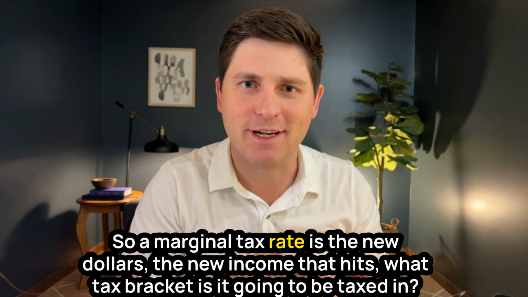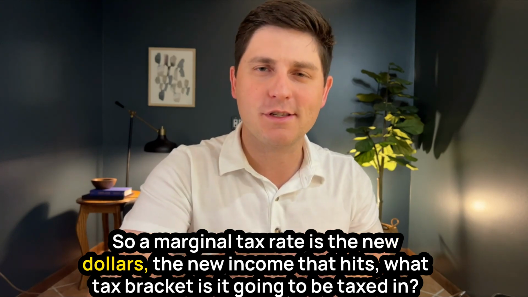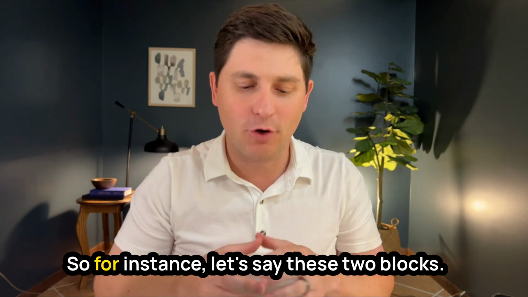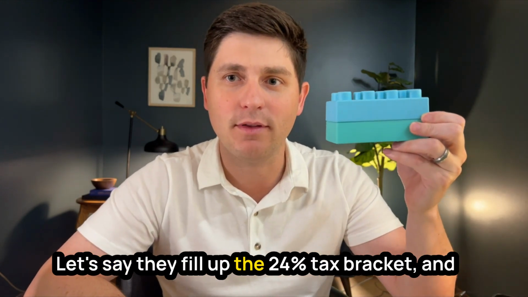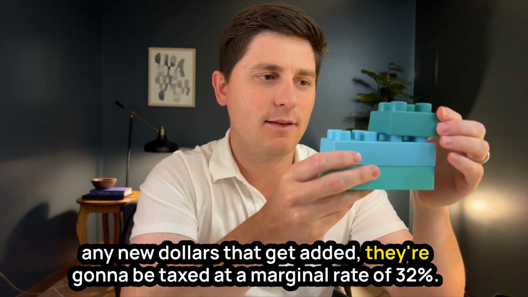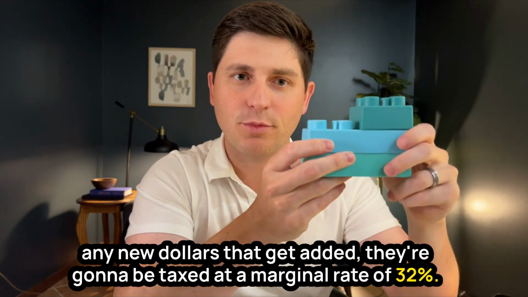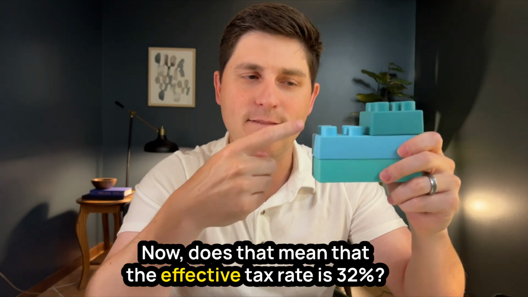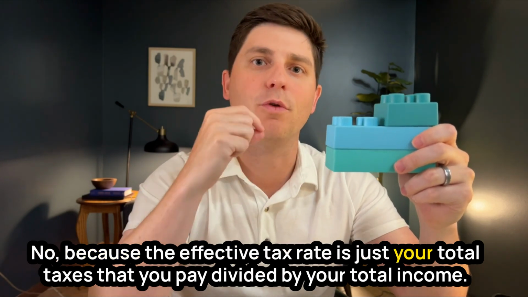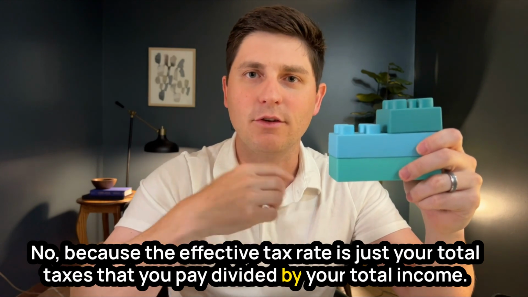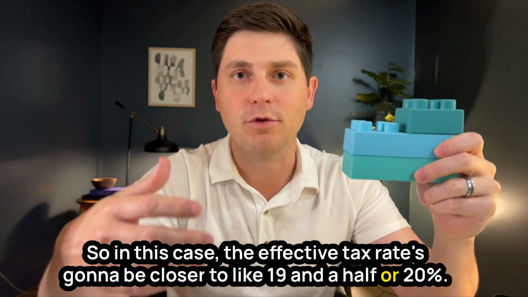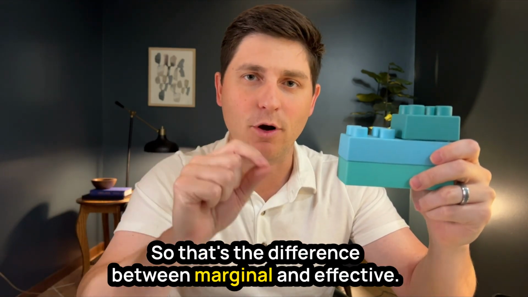So a marginal tax rate is: the new dollars, the new income, what tax bracket is it going to be taxed in. So for instance, let's say these two blocks fill up the 24% tax bracket, and any new dollars that get added are going to be taxed at a marginal rate of 32%. Now, does that mean that the effective tax rate is 32%? No, because the effective tax rate is just your total taxes that you pay divided by your total income. So in this case, the effective tax rate is going to be closer to like 19.5 or 20%. So that's the difference between marginal and effective.